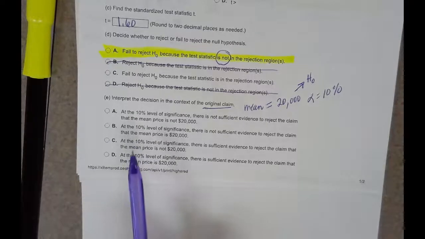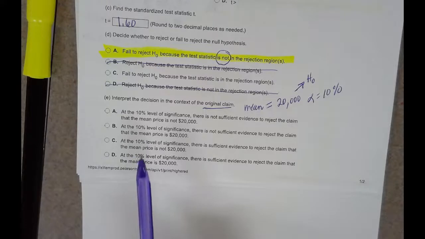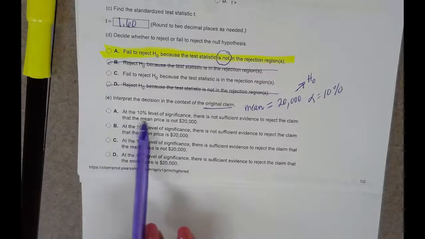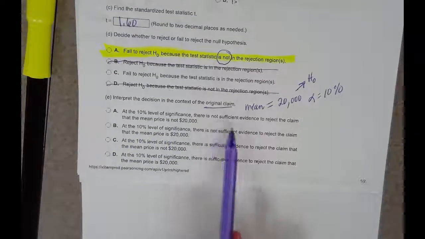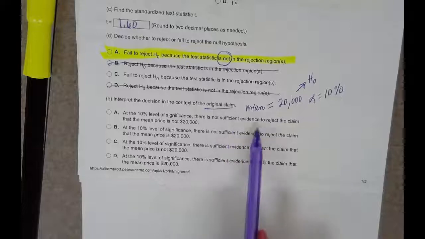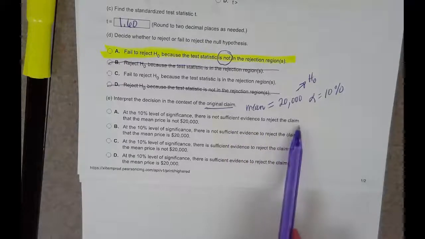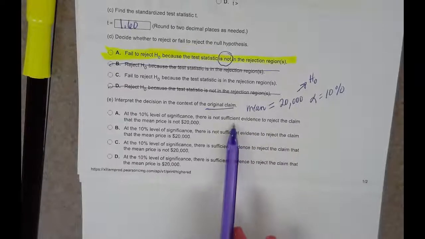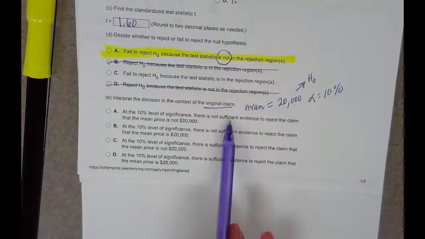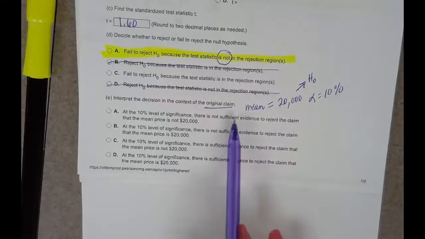We just need to know why we are failing to reject. So at 10% level of significance, there is not sufficient evidence to reject the claim. Well, we are failing to reject the claim.